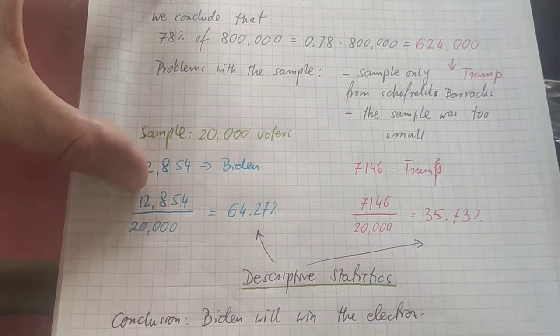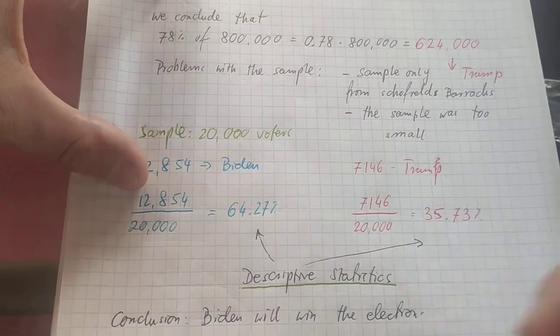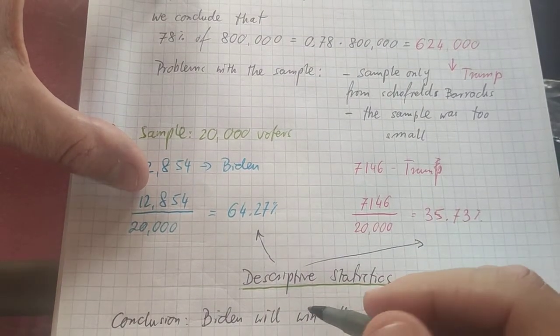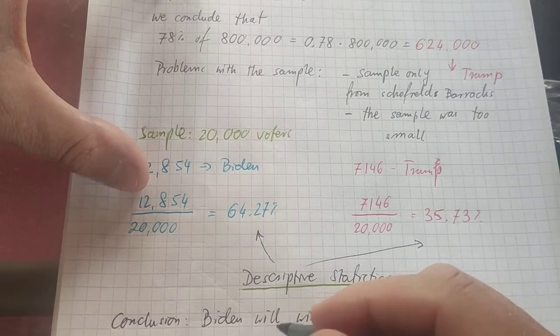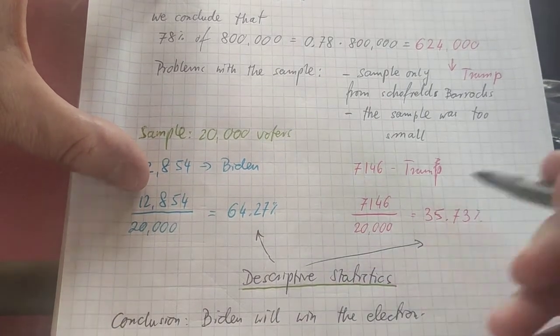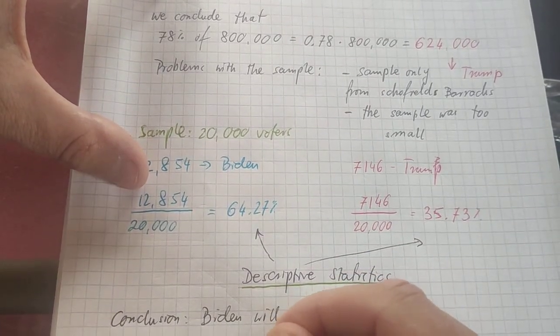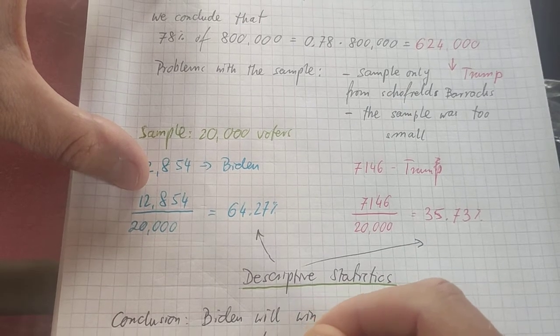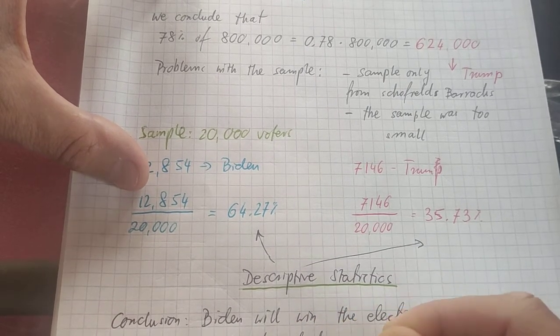So this is called inferential statistics, right? When we draw conclusions based on our analysis. So inferential statistics.